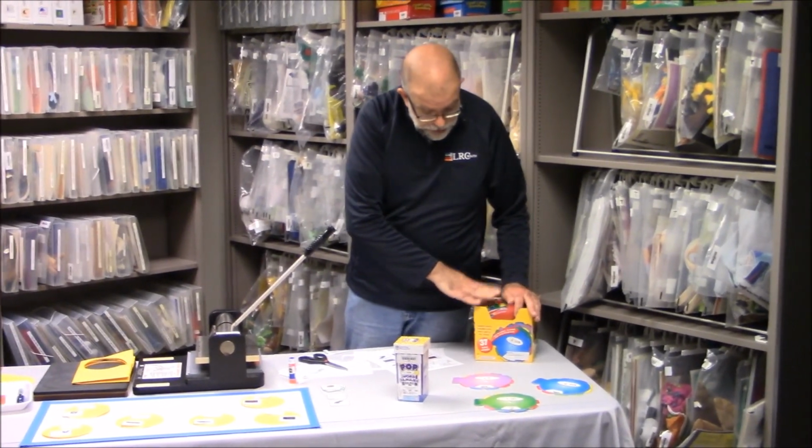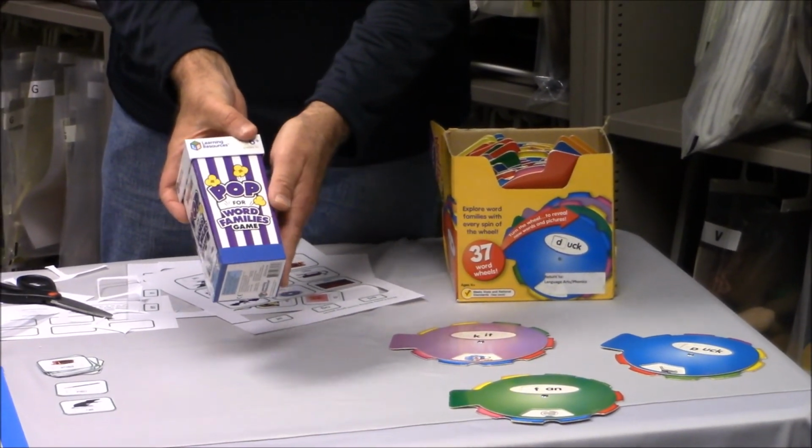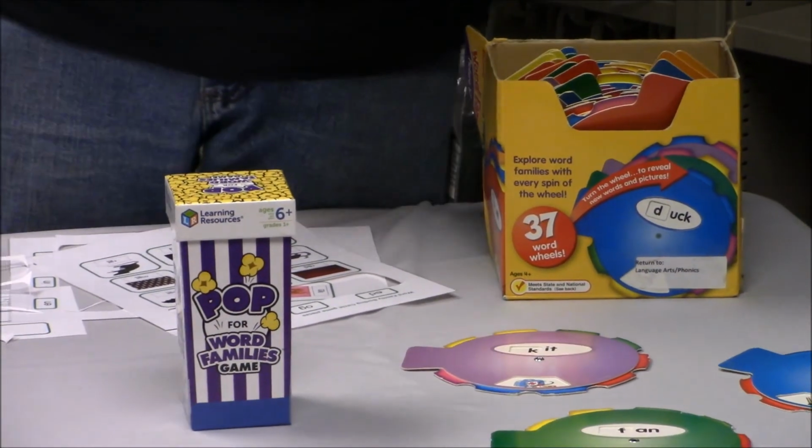These are word family wheels. This is a nice center game for word families games. Again, things you could borrow.